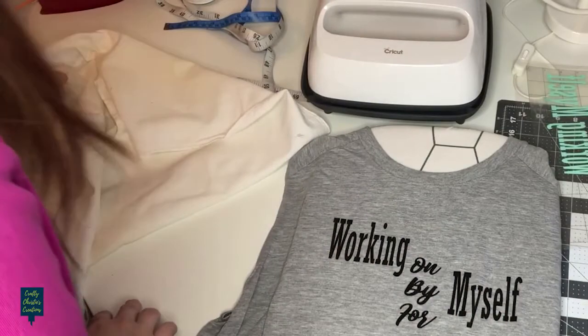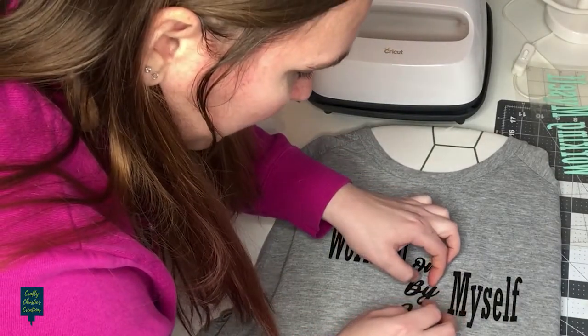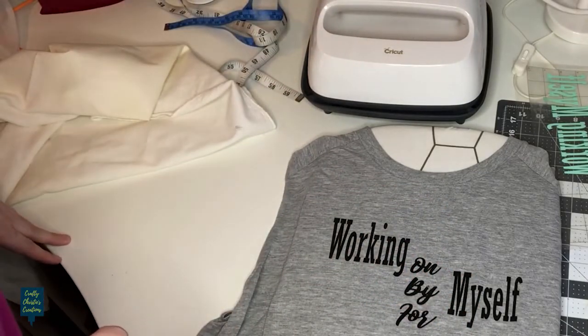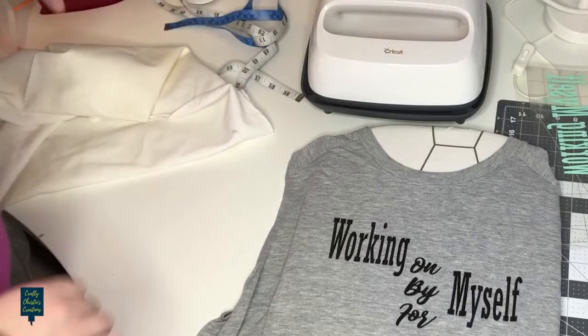Looks like I've kinked it a little bit. So I'm going to go ahead and try to lift that back up. Just see if I can get the fold out of there. Just looking for, let me get my tool.